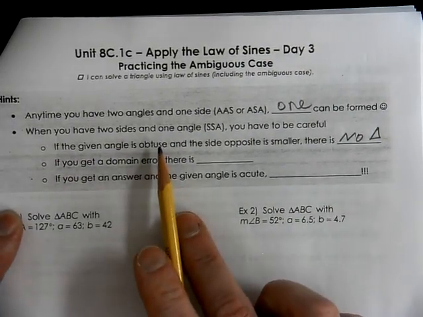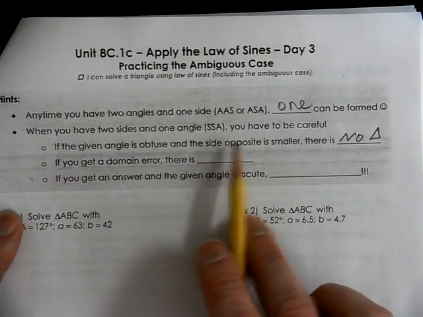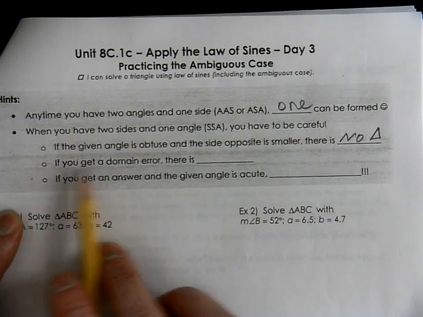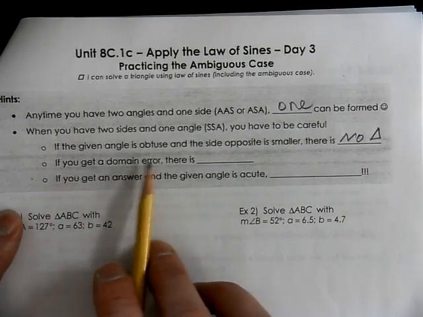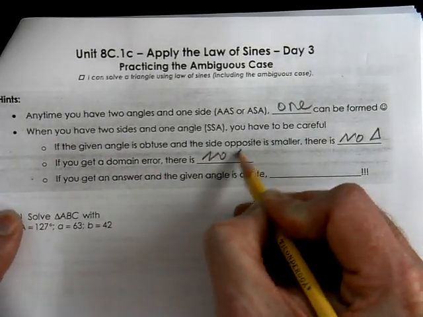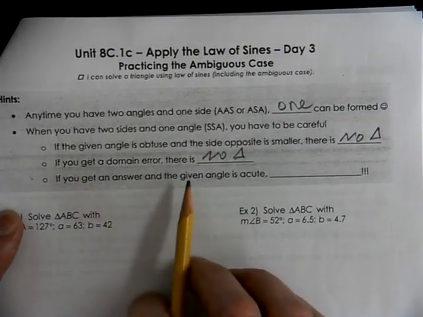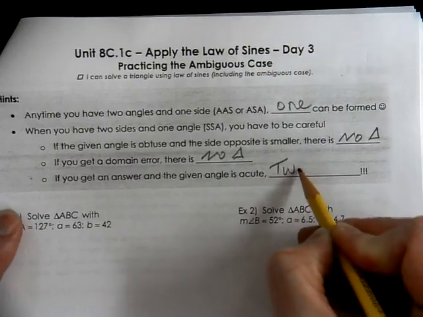If it's obtuse and the opposite side is longer than the extra side, then there would be one triangle. If you're doing your work and you get a domain error when you're first trying to figure out an angle, there is no triangle. But if you get an answer, then you're going to have two triangles.